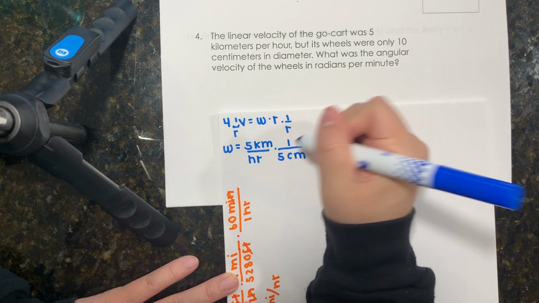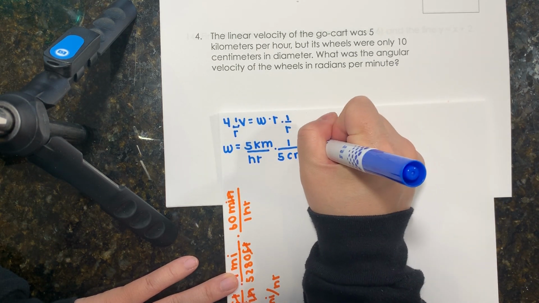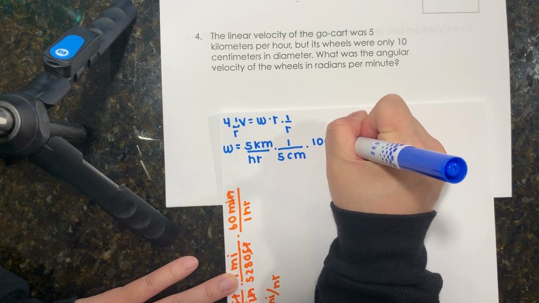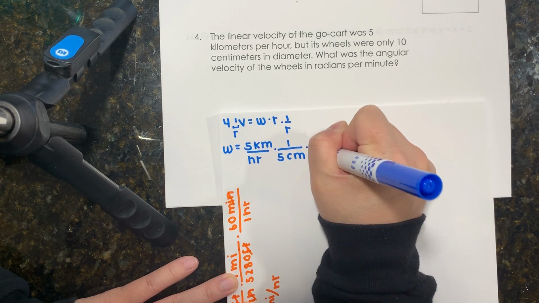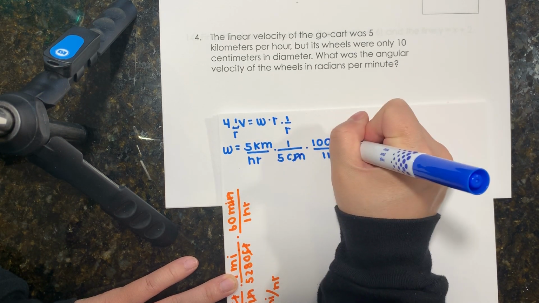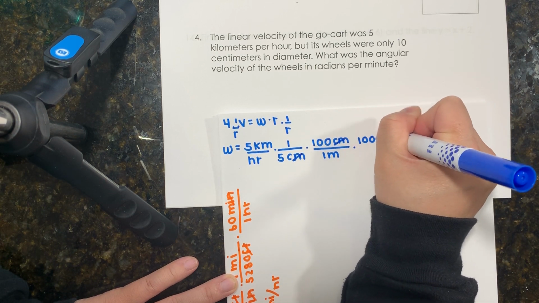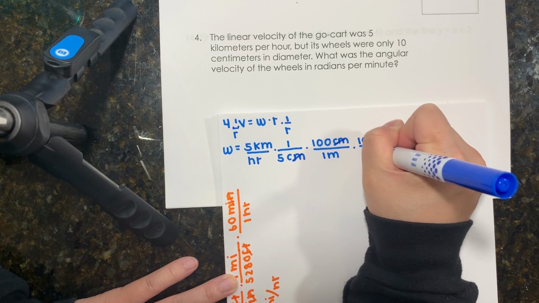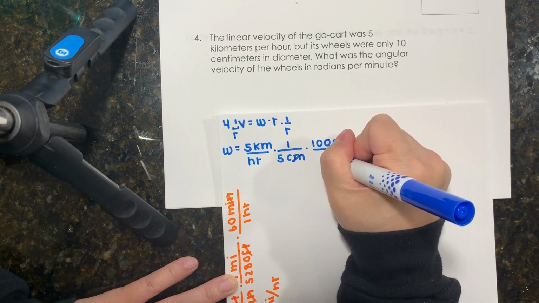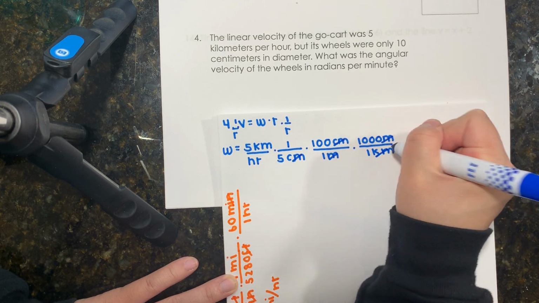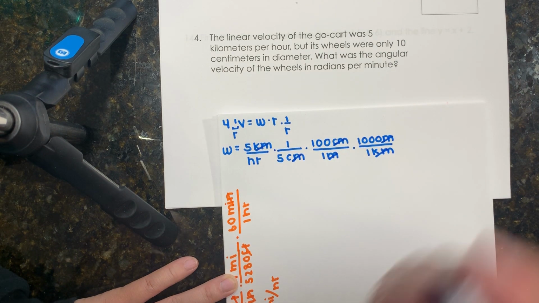Now I'm going to convert from centimeters to kilometers. So I know there's 100 centimeters in 1 meter, which cancels out the centimeters. And then I know there's 1,000 meters in 1 kilometer. And if you see, that cancels out the meters, but it also cancels out the kilometers.